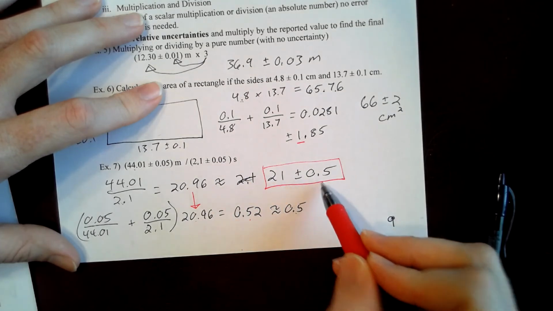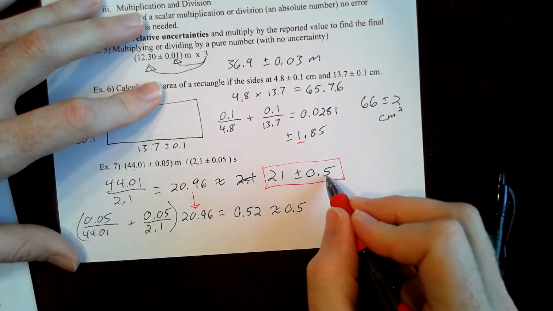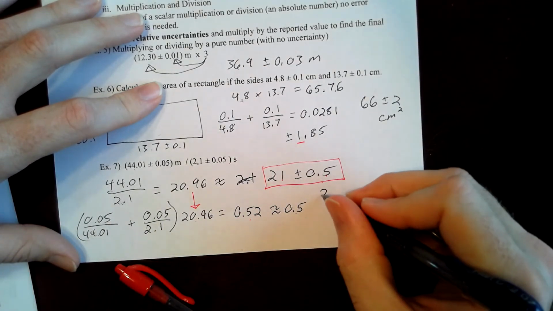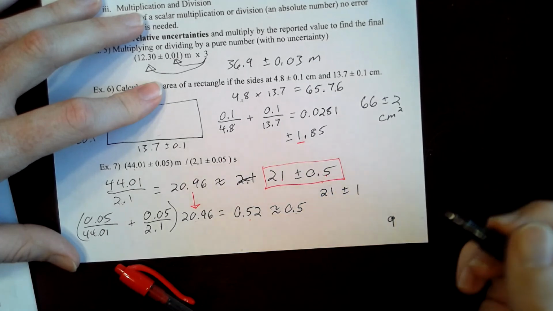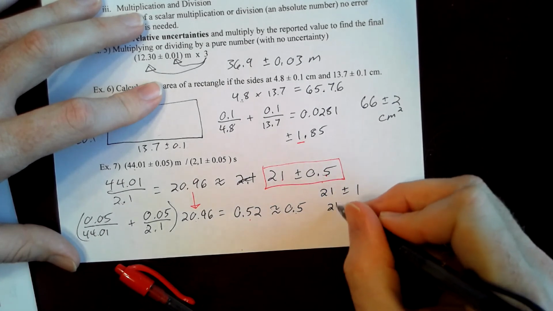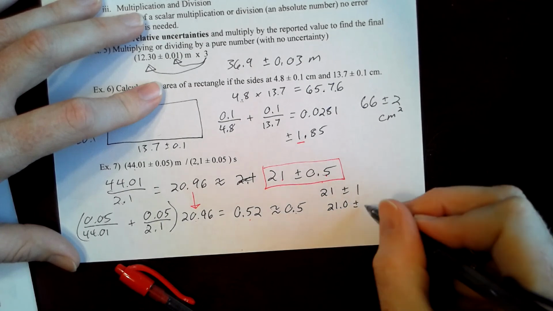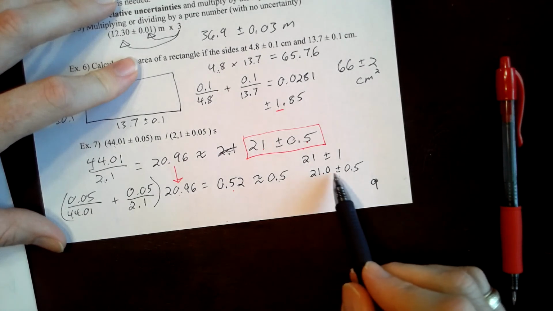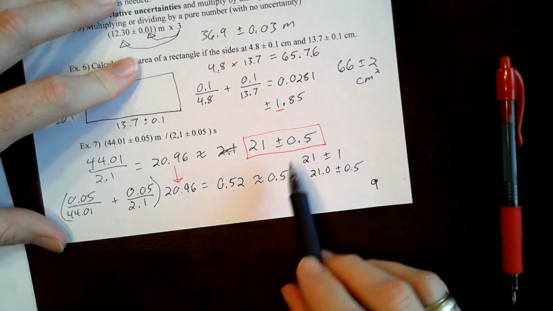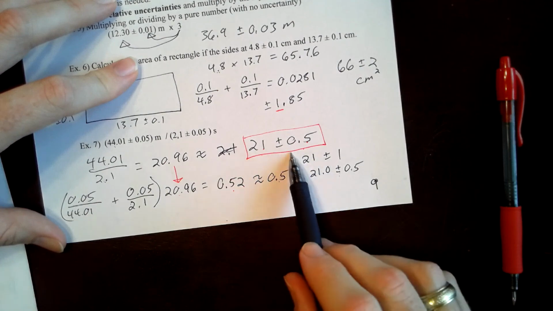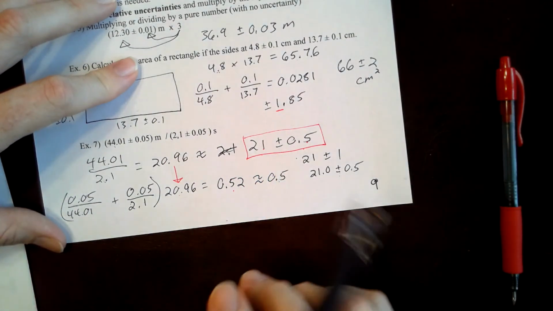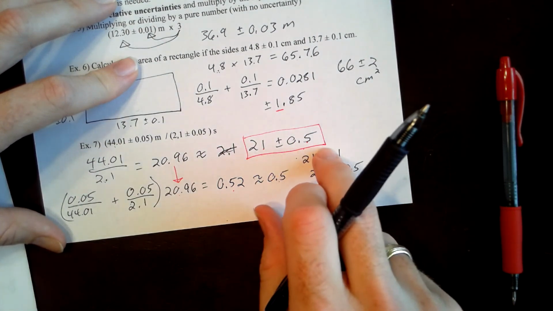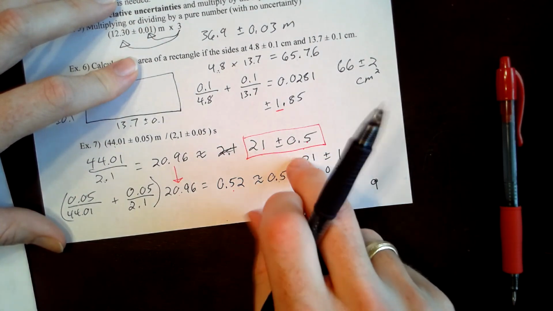Now here we go with this weird one, because the significance of the uncertainty does not match the value. Some people say you should do 21 plus or minus 1, and then some people say you should do 21.0 plus or minus 0.5. Now, if that actually happens in an experiment or your IA, let's talk about it. It will not happen in your written exams. They will set it up so that never happens. But the IB doesn't really care. They would accept this value.